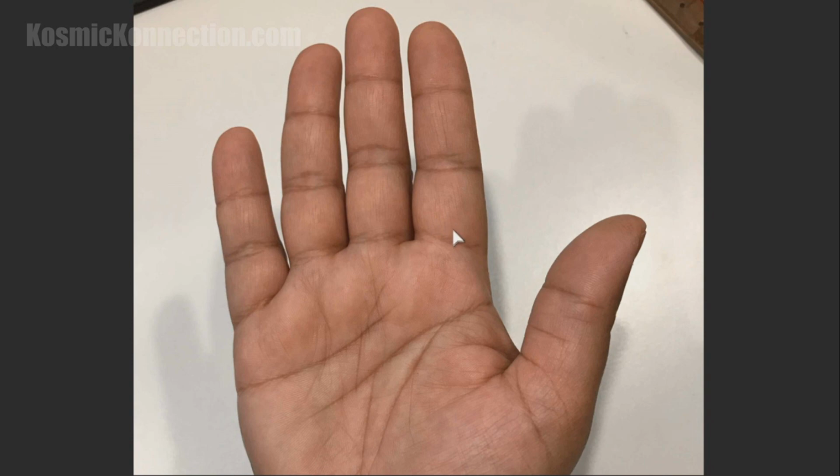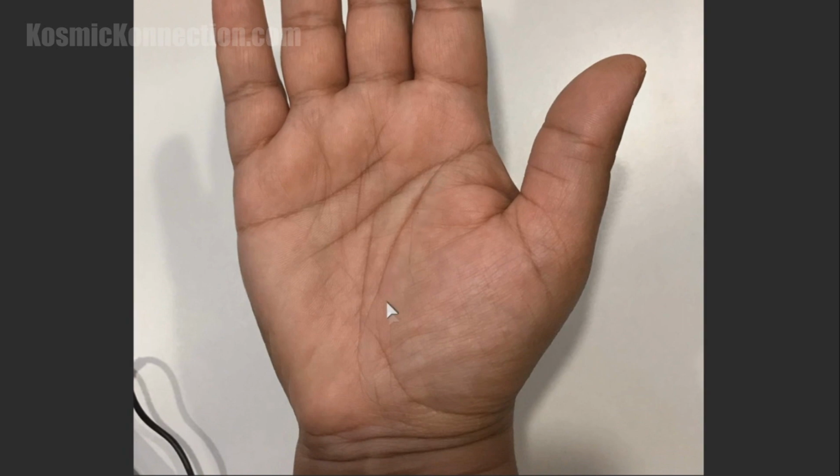So that index finger is the Jupiter finger, the middle finger or business finger is the Saturn finger, the ring finger is the Sun finger, some like to call it the Apollo finger or the finger of Apollo, and the little or pinky finger is the Mercury finger. That section between the head and the heart line is called the Mars area. Another important area is the base of the thumb, that little fat pad. It's the mound of Venus, the goddess of love.